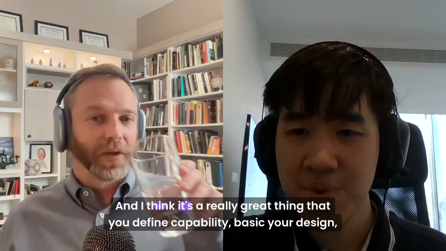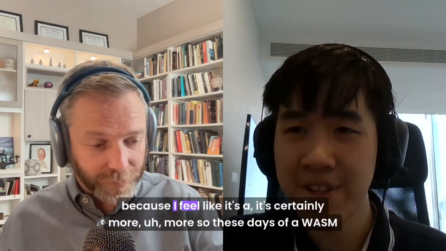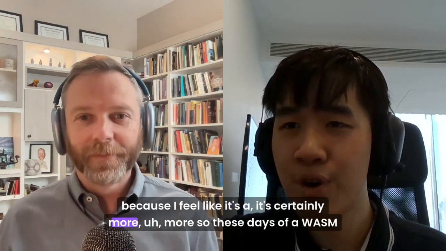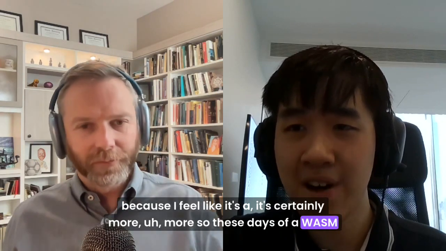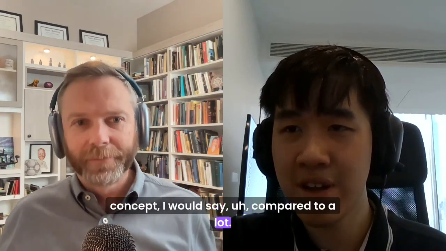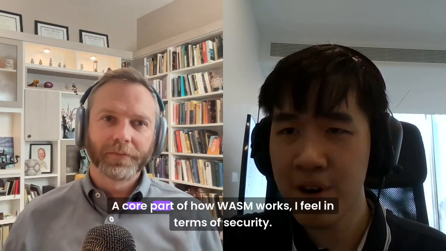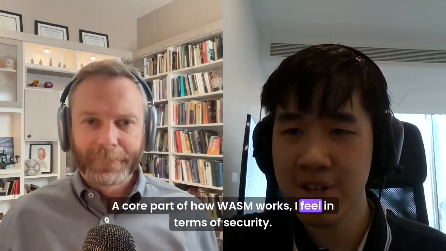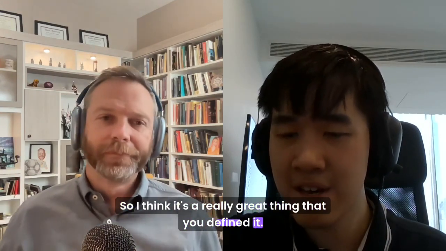Right. And I think it's a really great thing that you defined capability-based security design, because I feel like it's certainly more so these days a WASM concept. It's present definitely within other systems, but I think it's a very core part of how WASM works in terms of security. So I think it's a really great thing that you defined it.